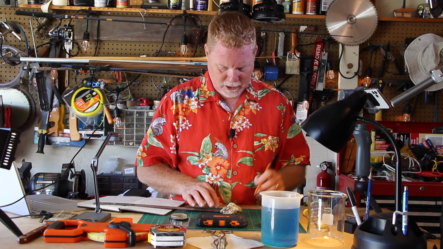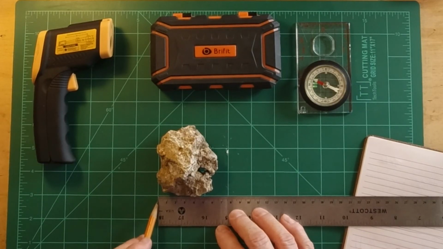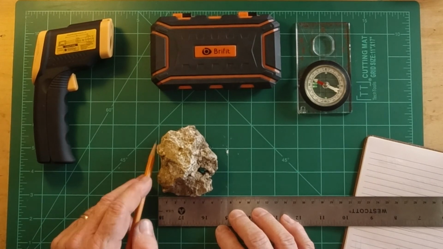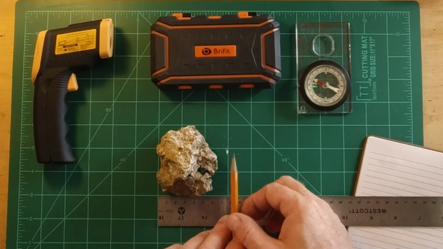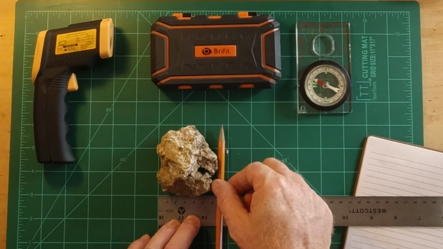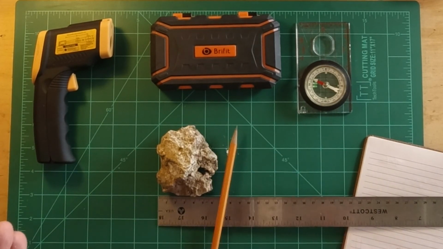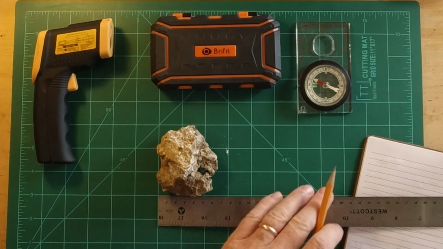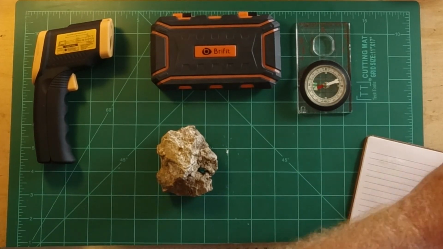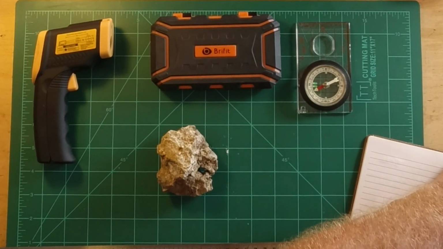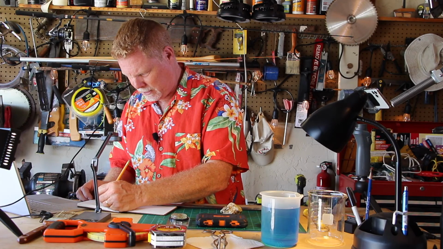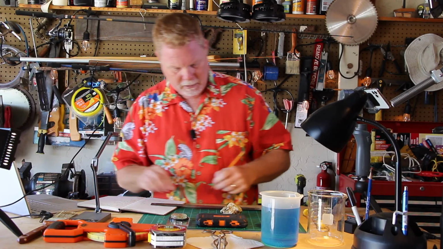So by looking at this and lining up the edge of the ruler on this line and the edge of the rock here, I can see, and I'm going to use my pencil, I'll just place my pencil right there. This rock is, I'm going to go to the nearest half centimeter, 6.5 centimeters, and I'll record that.